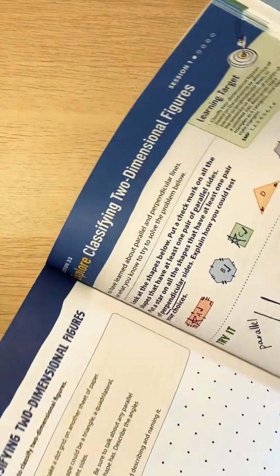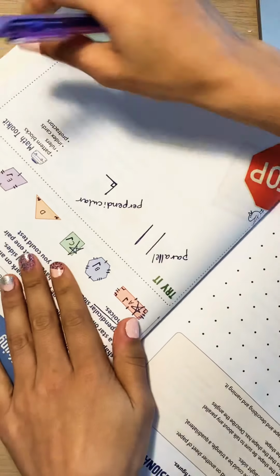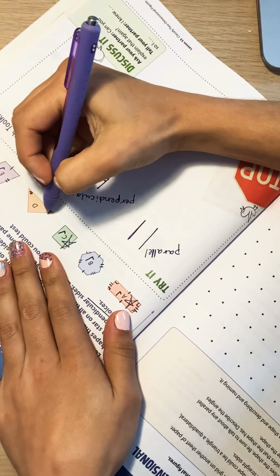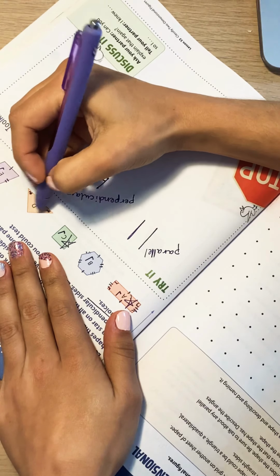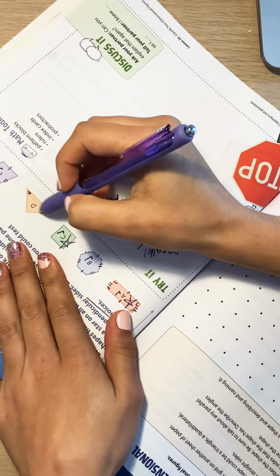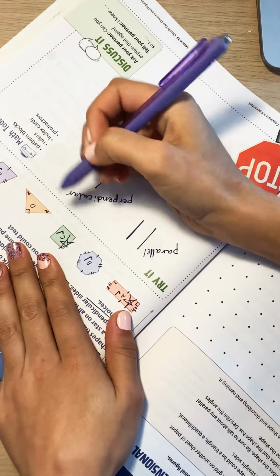So what you do is you turn your book. I'm turning mine totally upside down, but hopefully that's kind of up and down for you. Now this is a straight bottom line, and this one is going straight up. So this is a perfect corner. That's a right angle, okay?